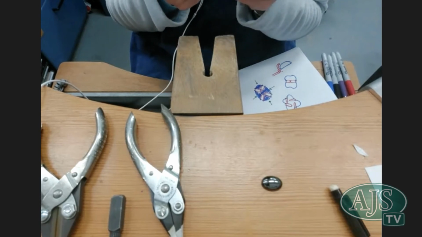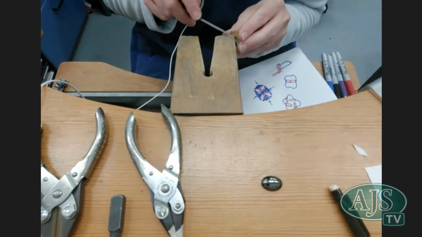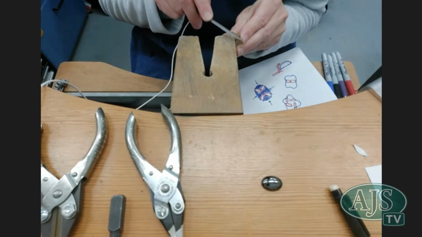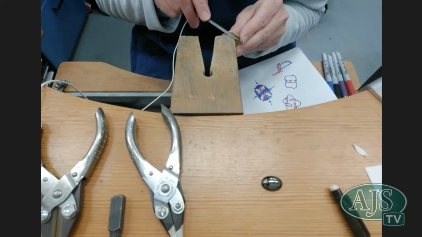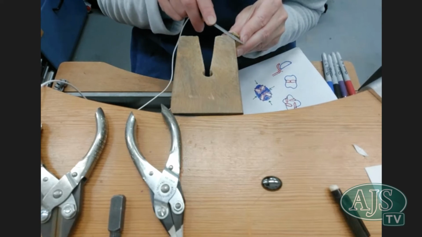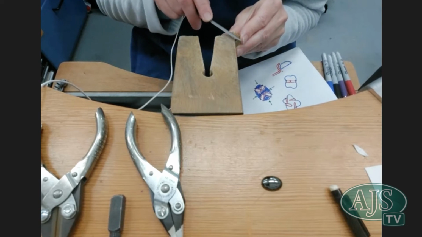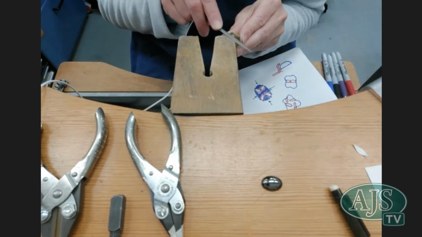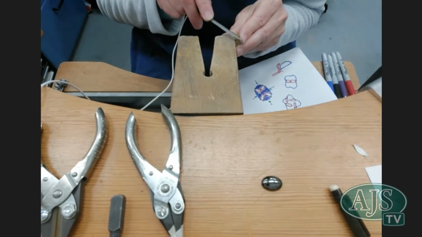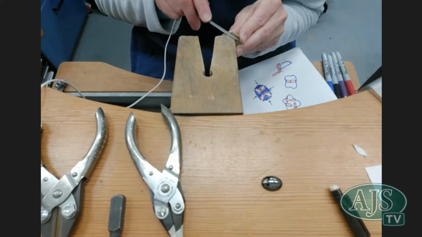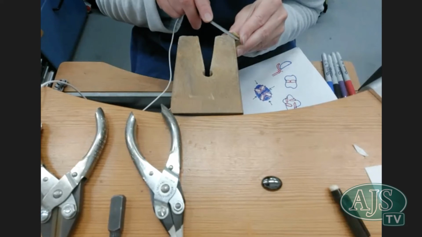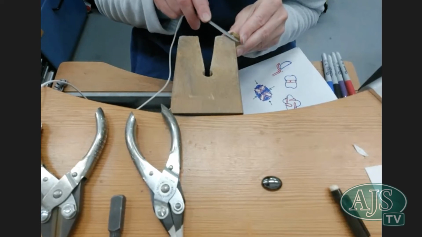Yeah, one more to go. And of course, you guys would know that there are different grades or grits of file. So if you've got a variety of grades, you can go down the grades so that you don't end up with the scratch marks from the file in your tabs.